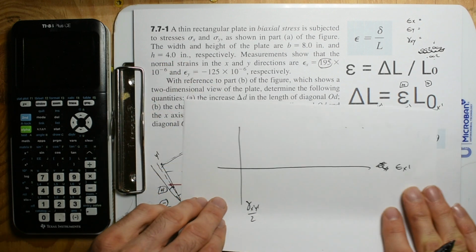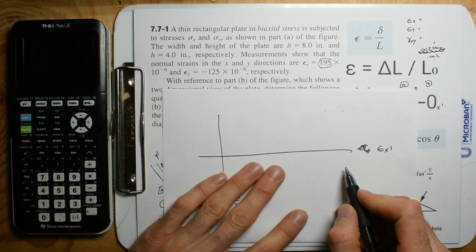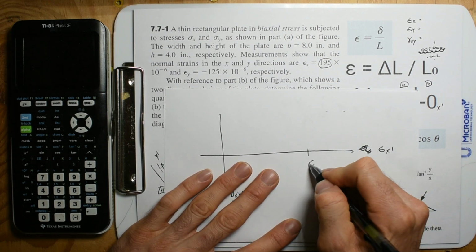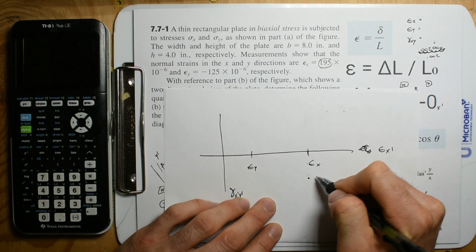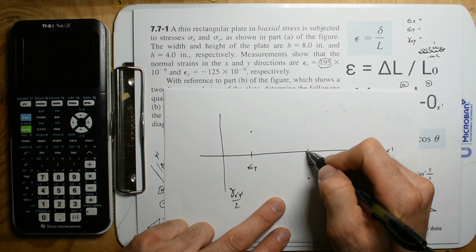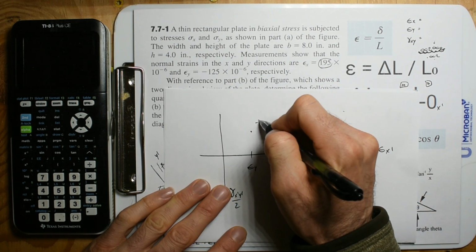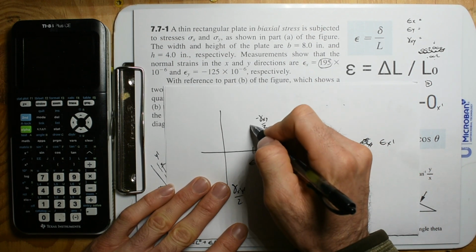Cool. And when I do that, I'm going to be able to plot. Typically I'll have a strain in the x, a strain in the y, and then an associated shear strain xy divided by 2, and then negative xy divided by 2. So those are the locations of these points.